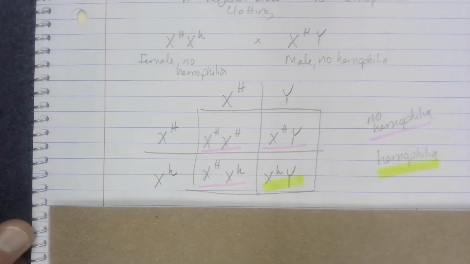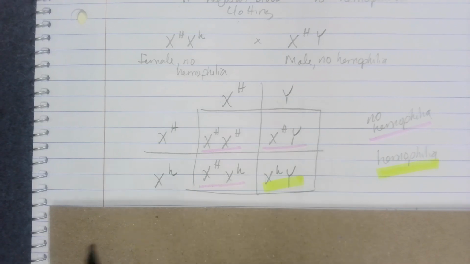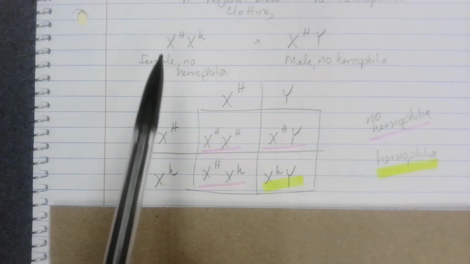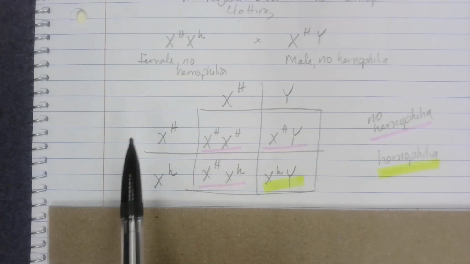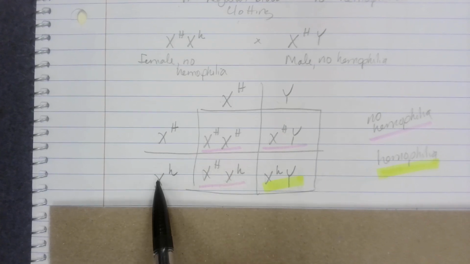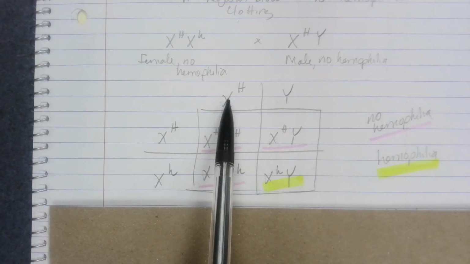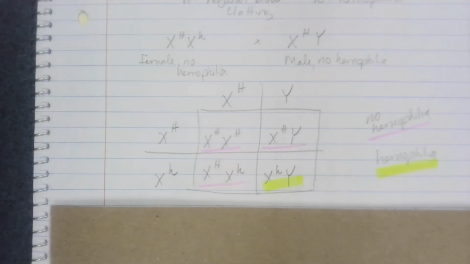All right, so we set up our Punnett square. I put the male on top here, so one allele goes into each spot. Put the female on the side, so one allele goes into each spot. Everything on the left gets written into each box to the right. Everything on the top gets written into each box below.